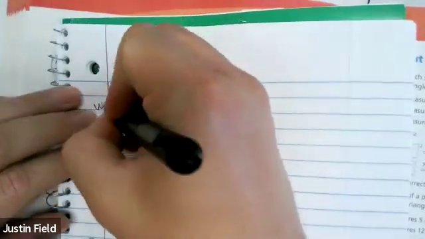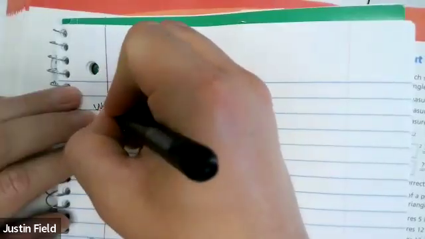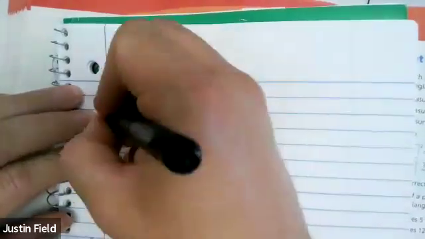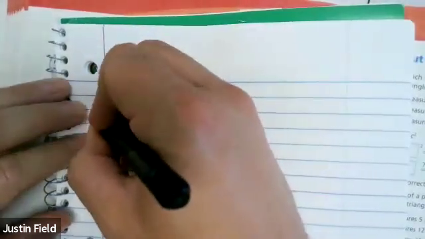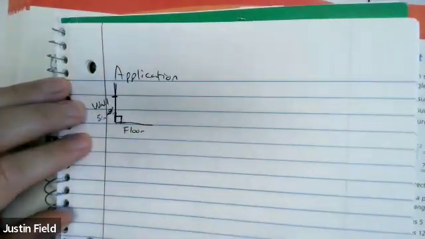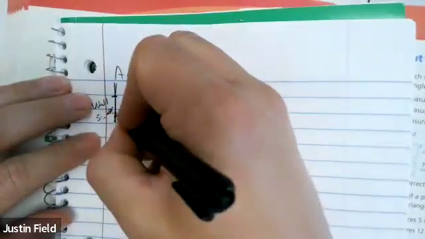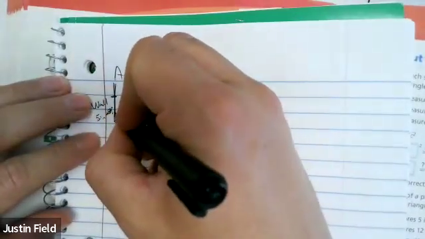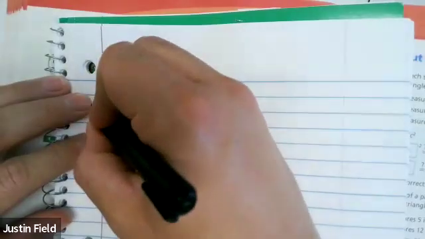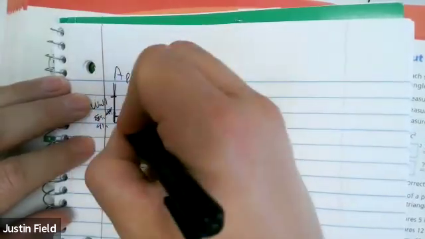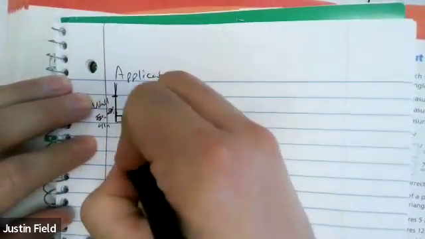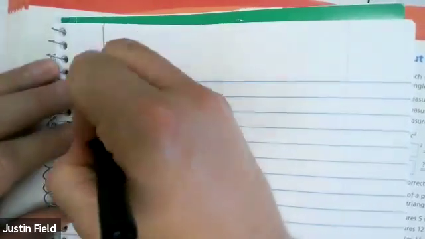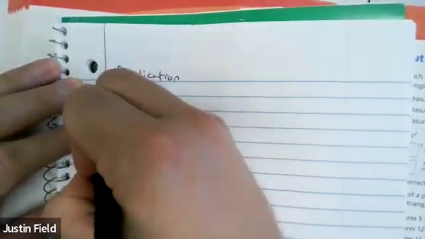What you could do is measure 5 inches up the wall, oh no, not 5 inches. Maybe 4 inches and 3 inches, 3 inches, and then that's going to be 4 inches.